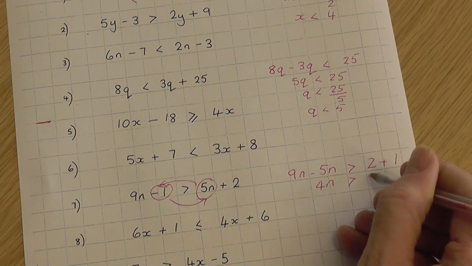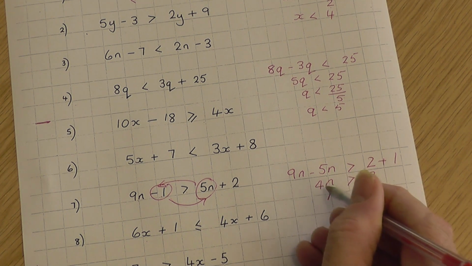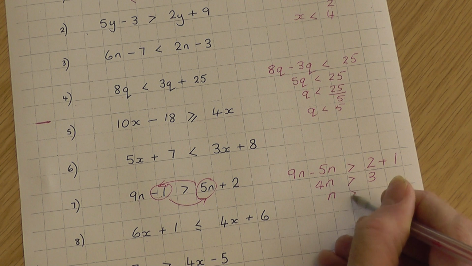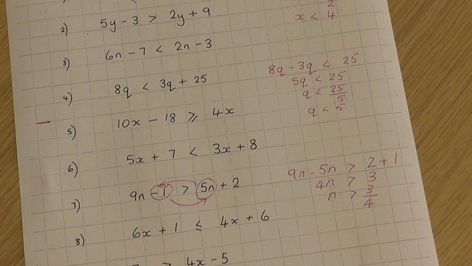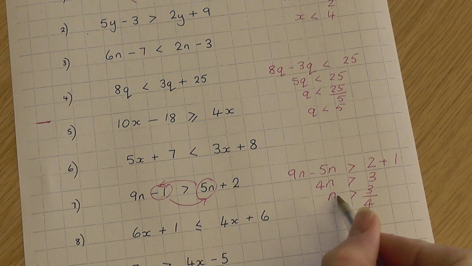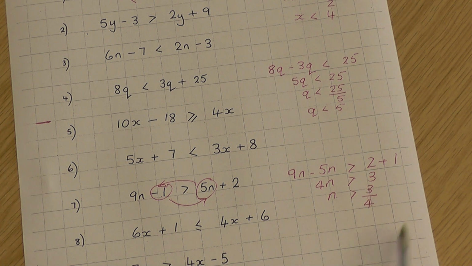So on the left you've got 4n's more than 2 plus 1, which is 3. Don't want 4n, I want n, so get rid of the 4. It's a times 4, take it to the other side. The 3 stays put, and the times 4 becomes a divide 4. Now this one here is slightly different because you'll find that n is more than 3 divided by 4. Now 3 divided by 4 is not a nice answer, so we'll leave it as a fraction. 3 divided by 4 is just 3/4. So that means that any n value which is bigger than 3/4 will work.